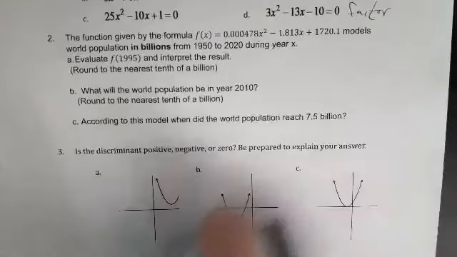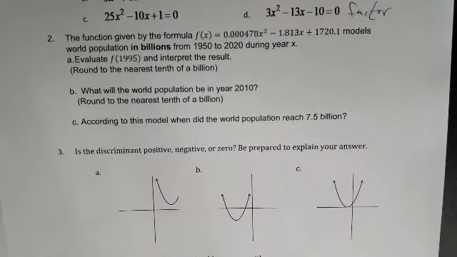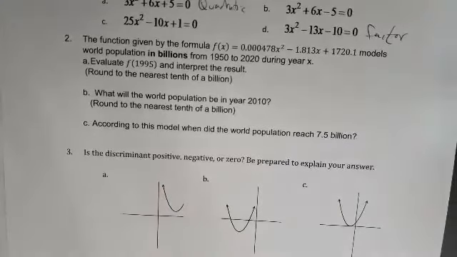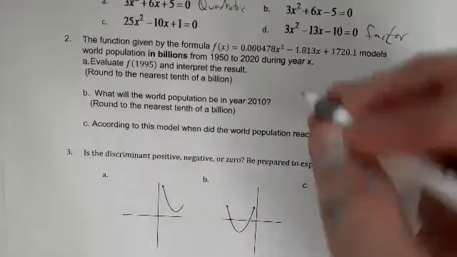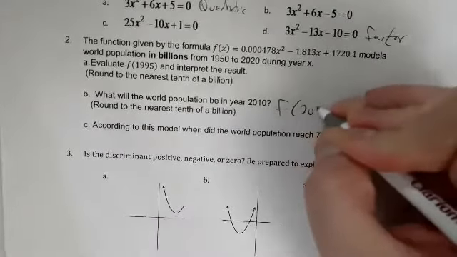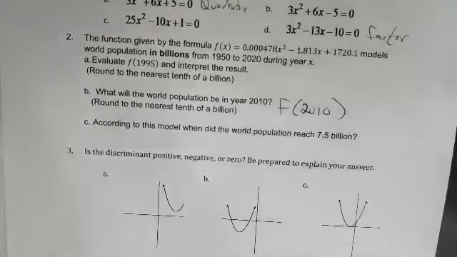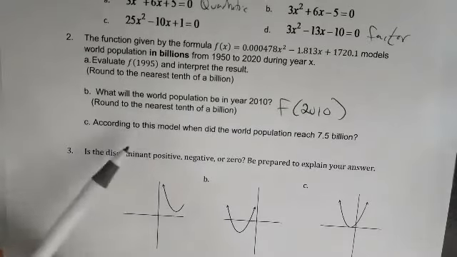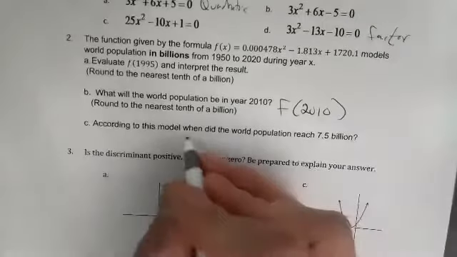So the first two, how do those differ, or do you see any difference between the three problems, is what I should ask. Do any of them look similar? Well, both A and B are asking for the population. Technically, B is asking for population, but A is asking for the results. That would also be population, but C is looking for the population at 7.5 billion.